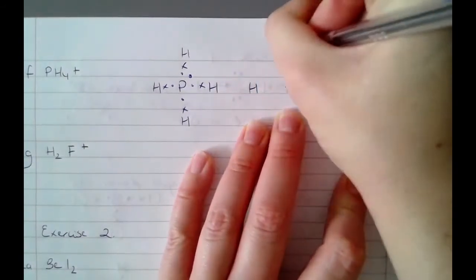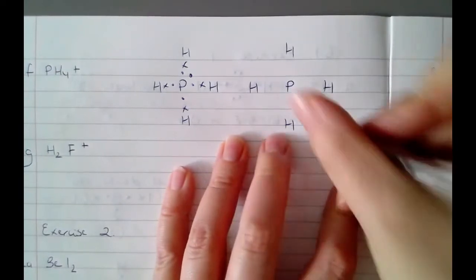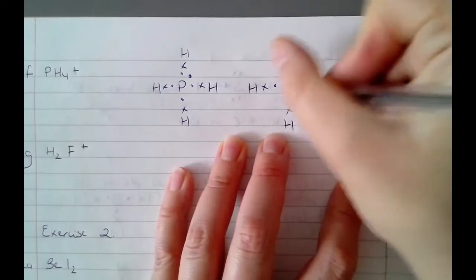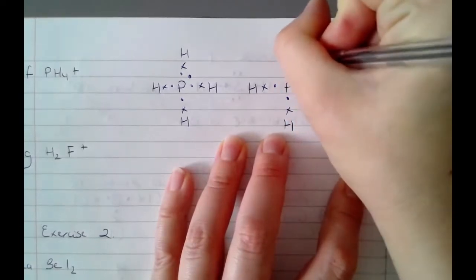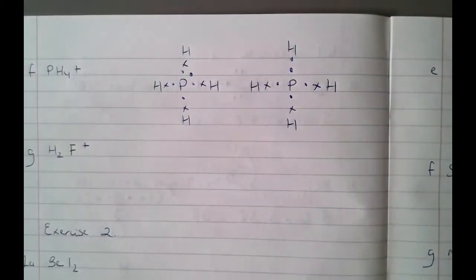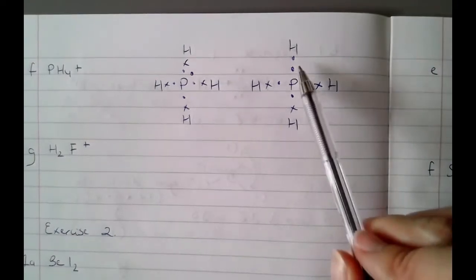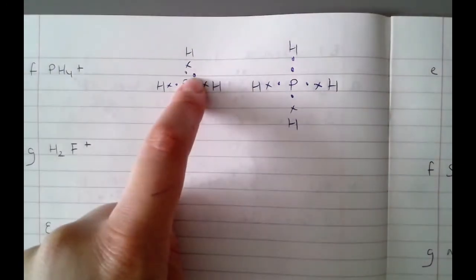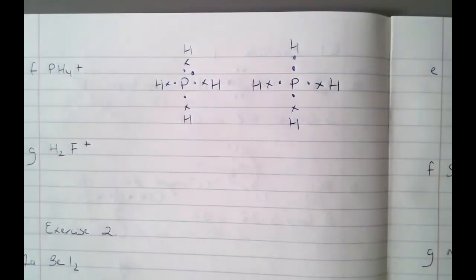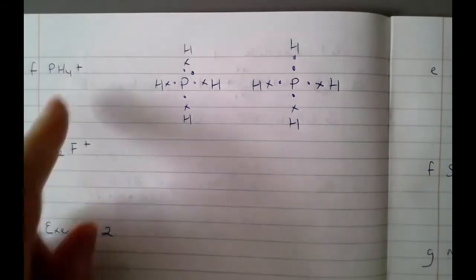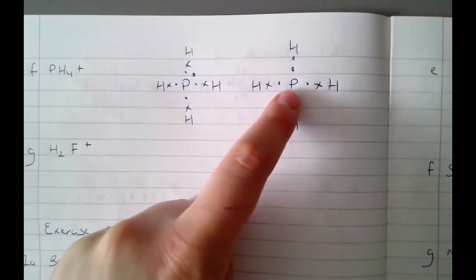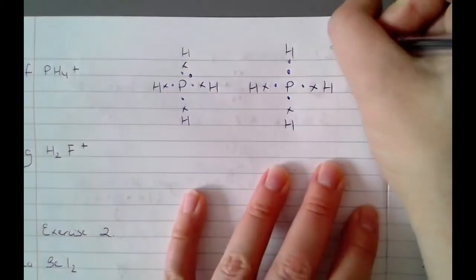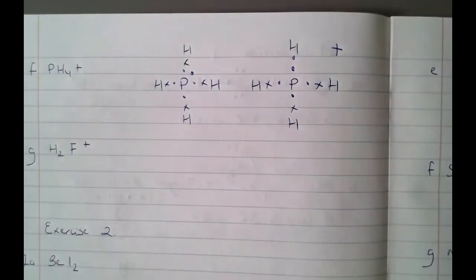So if I redraw this again with the 4 hydrogens, I'm going to draw 3 bonds, just as I did before, with a dot and a cross, and then that final bond I'm going to draw with 2 dots. So now I'm accounting for all 5 of phosphorus's electrons, 1, 2, 3, 4, 5. I don't have a single unpaired electron. I've got 2, 4, 6, 8 in the outer shell, which is looking a lot more familiar, and I can account for that positive charge by the fact that phosphorus is donating both electrons to the covalent bond. It's effectively losing an electron. So that makes it positive.